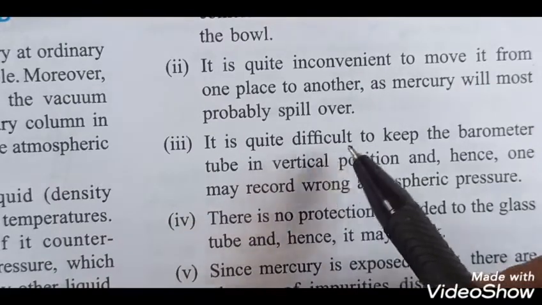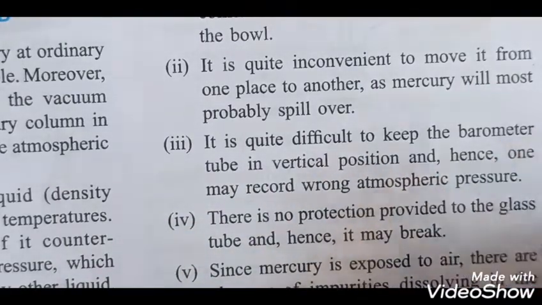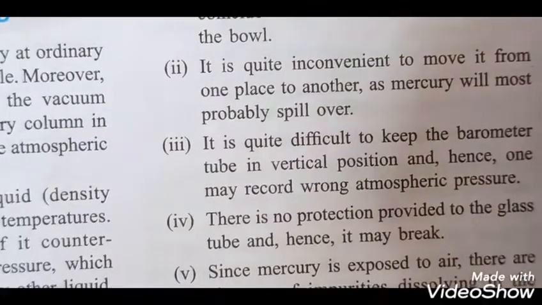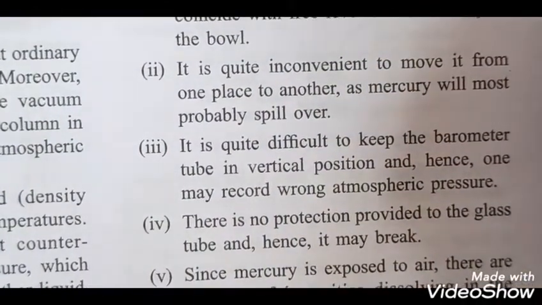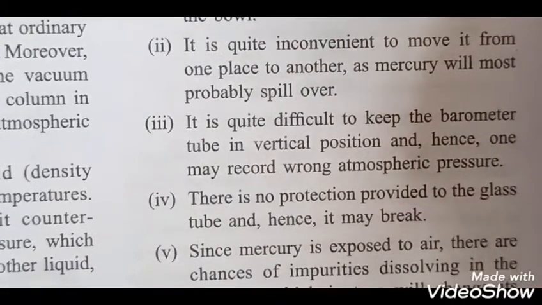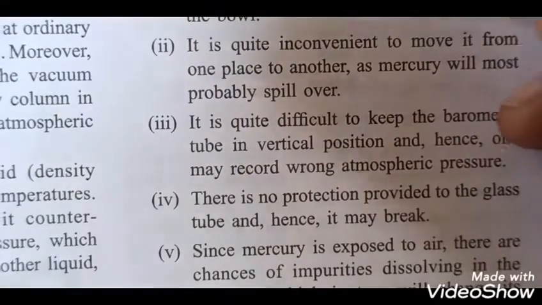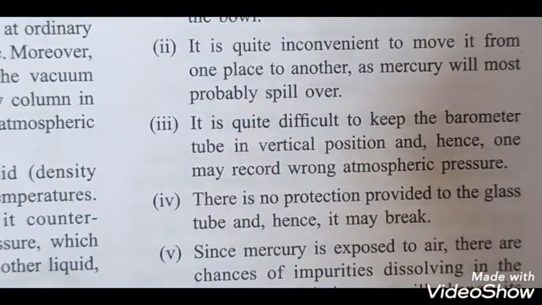Third point, it is quite difficult to keep the barometer tube in a vertical position. See, if you have to make a vertical line, it's not easy. Maybe you can see that this line which I have drawn is perfectly vertical, but actually maybe a slight difference is there. And if the position is not perfectly vertical, naturally the barometric height will also be more.